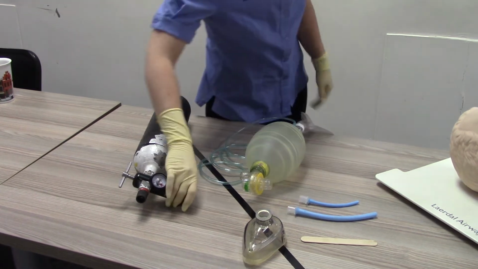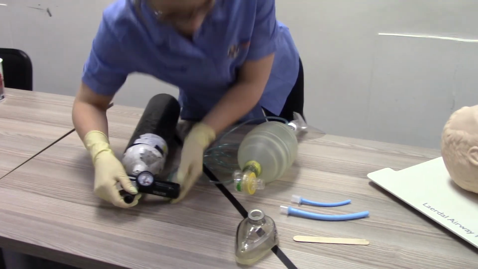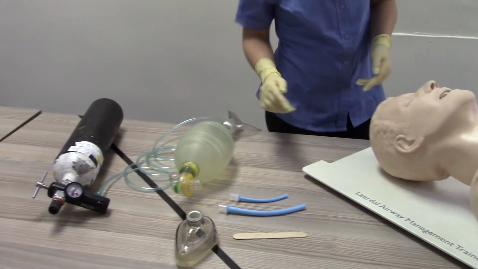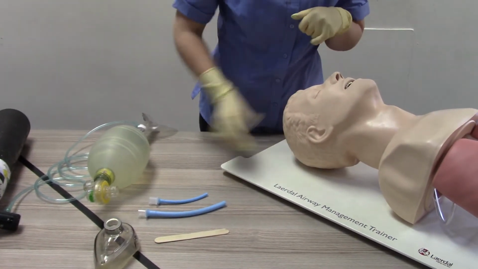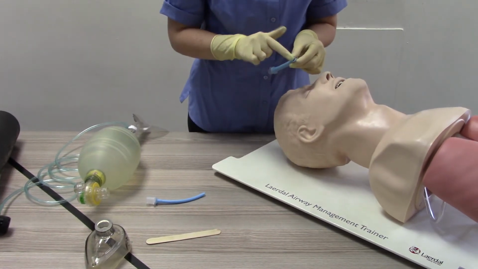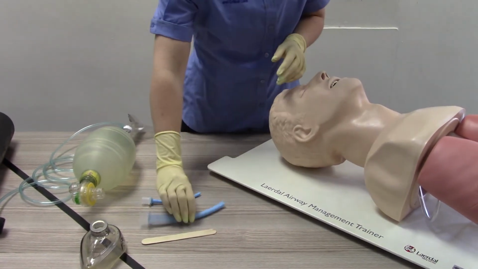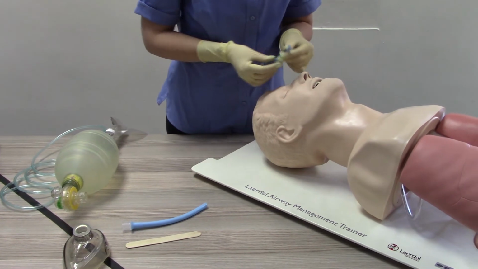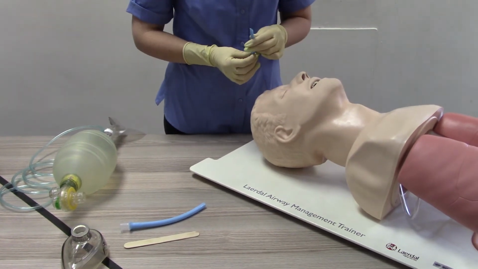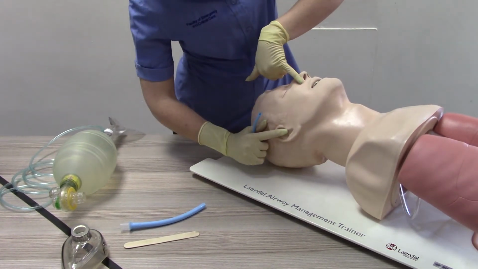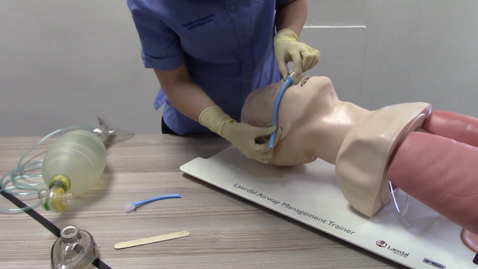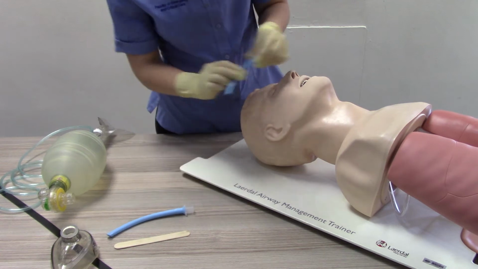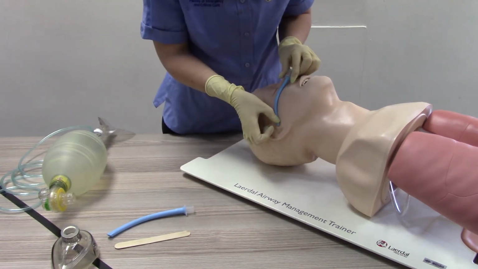Select the correct size nasopharyngeal tube by comparing the outer circumference of the nasopharyngeal tube with the inner aperture of the nares, or measuring the external nare to the tragus of the ear. Lubricate with water-soluble lubricant.